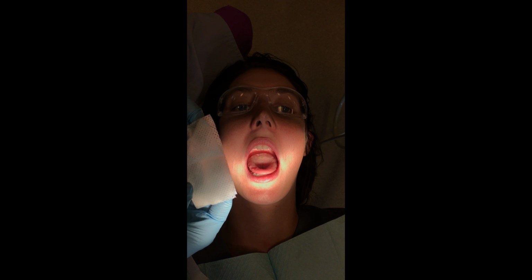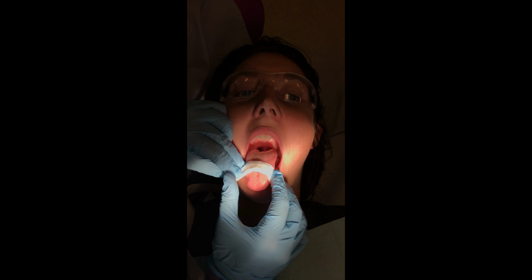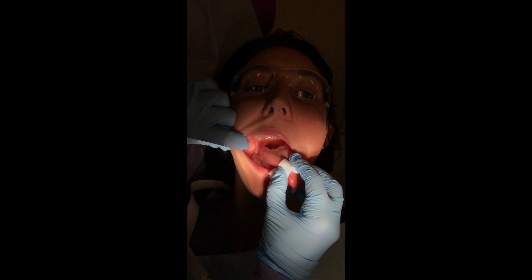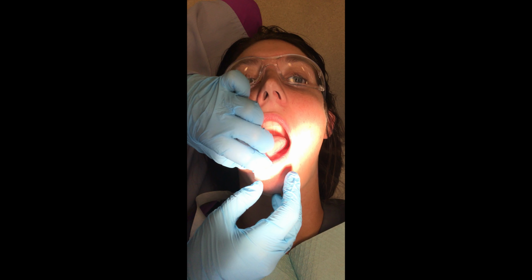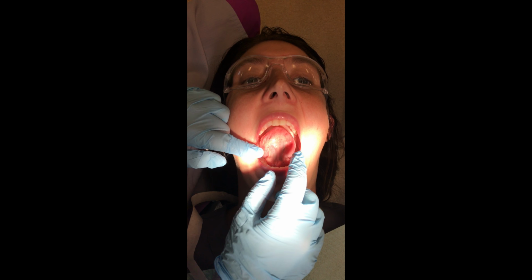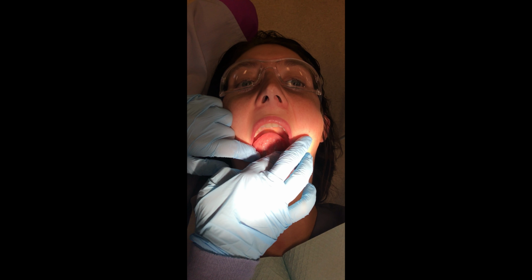Using the same gauze, pull and turn the tongue on its side to visually inspect the base and lateral borders. Then, ask the patient to raise their tongue to their palate to visually inspect and digitally palpate the ventral surface of the tongue.